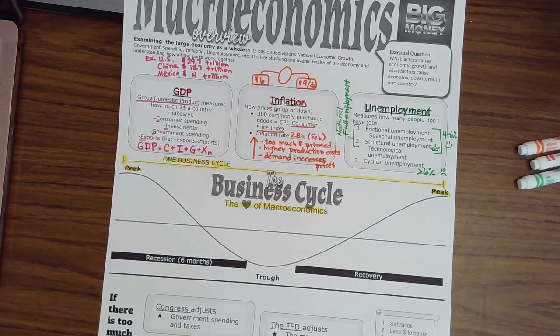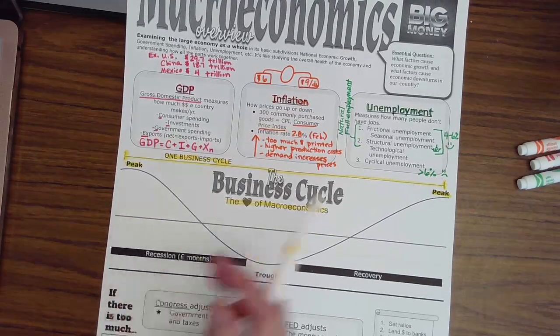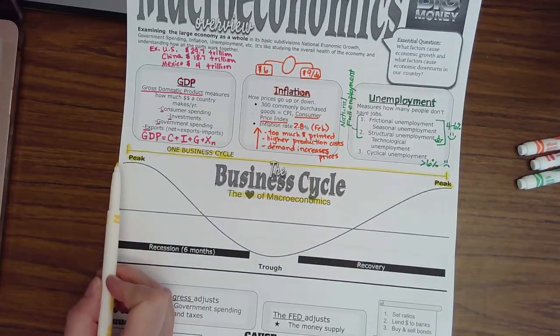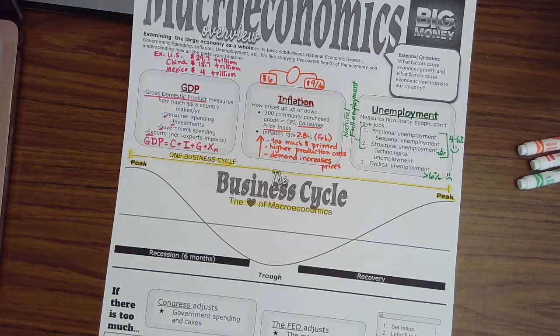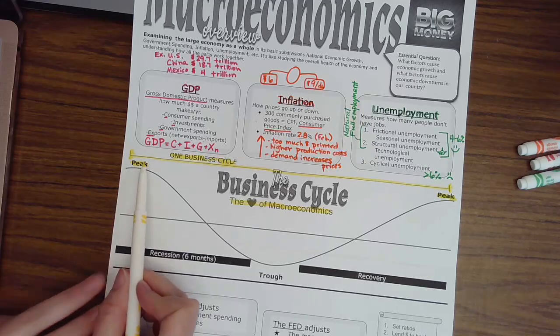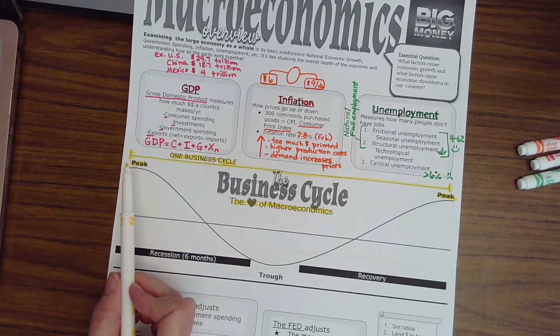Okay? And you'll see that our line is going to dip down because there are fluctuations. Fluctuations means up and down. Fluctuations in our economy. So peak, that's the highest, best part of our economy. We're not going to know it until it's already passed by. But it does exist. There are peaks for sure.